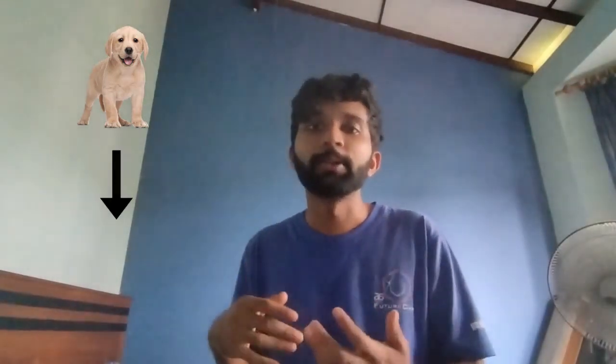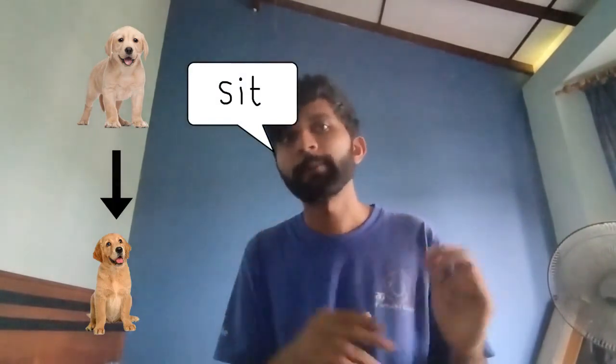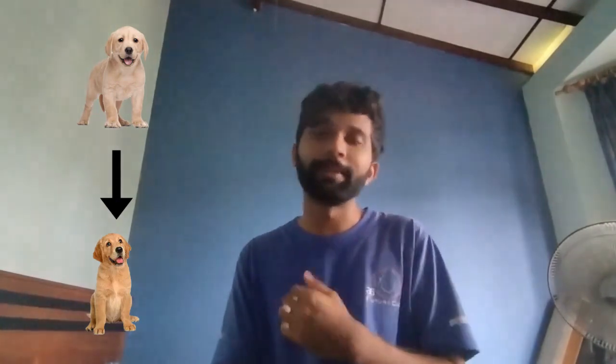Reinforcement learning is, for example, I'll give a commonly used example. Let's say we have a puppy, and we want to train this puppy to sit, and we say the term sit. But when we're starting out, the puppy doesn't know what sit means, so it will try different things. It will try jumping, it will try barking, but that's not what we want. So until it sits down, we don't give it any reward. Now let's say it actually sat down.